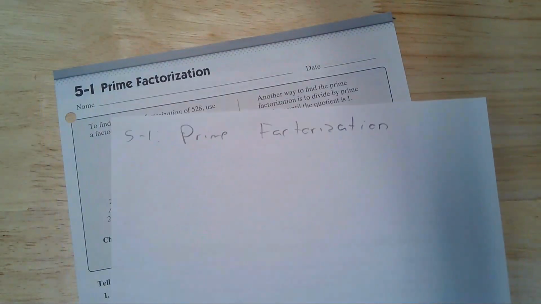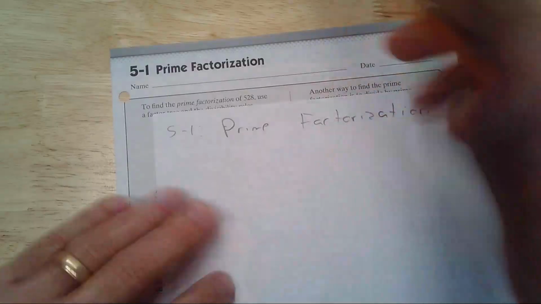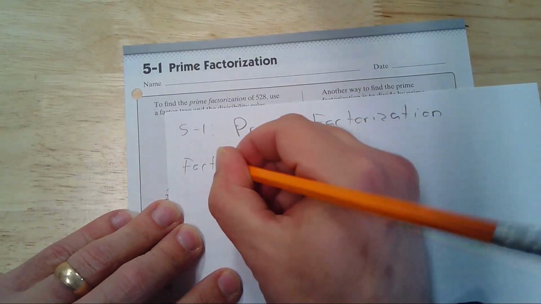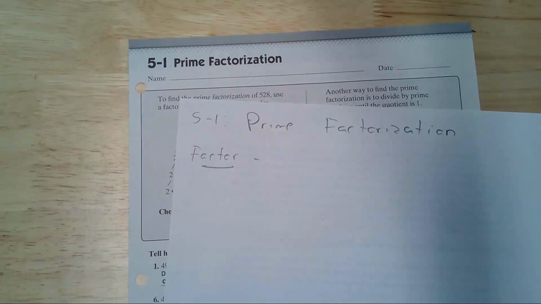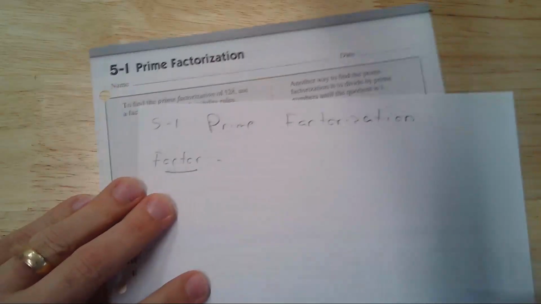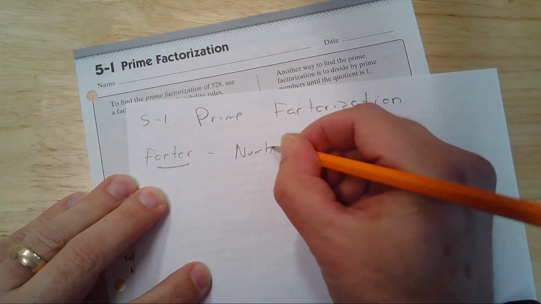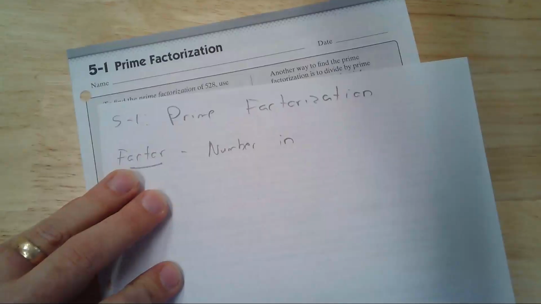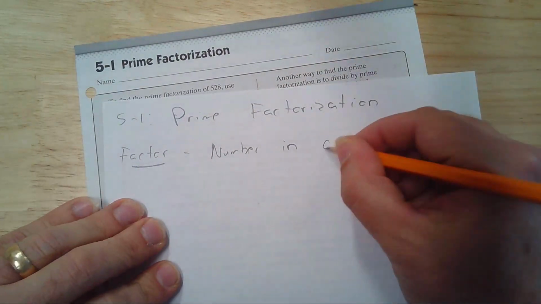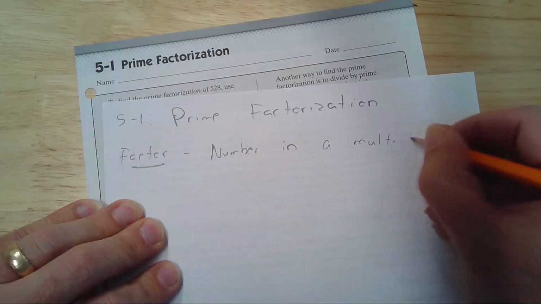So, first off, a factor. What's a factor? Nobody knows what a factor is? This is a number. Right. Factor. Number in a multiplication problem. We're all in vocab, right? Yeah. Great. Multiplication problem.